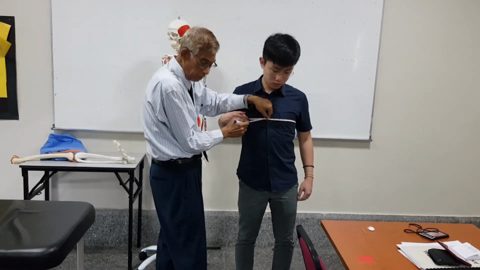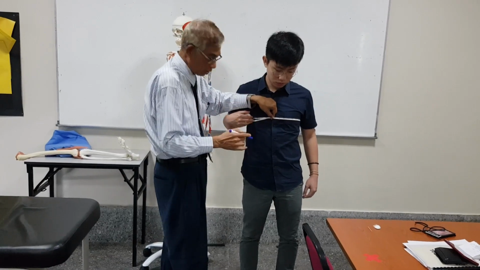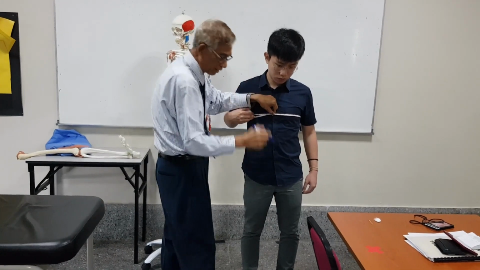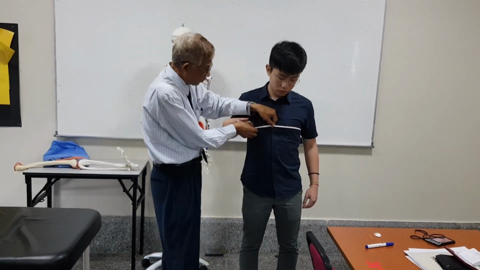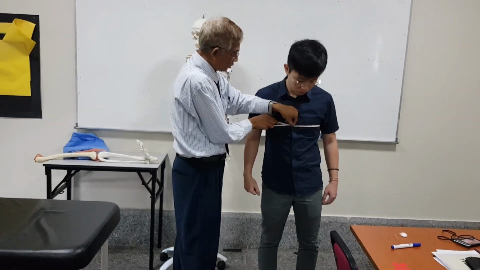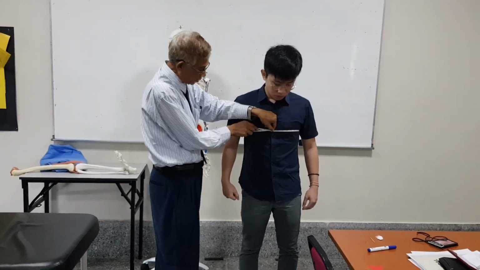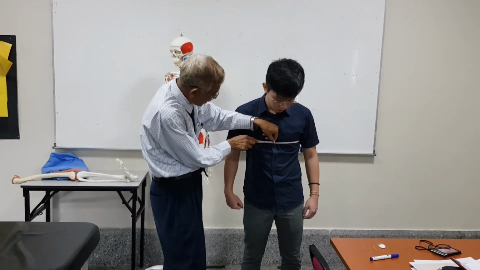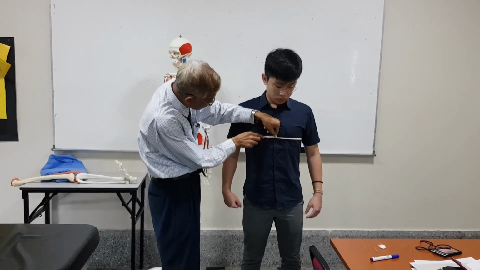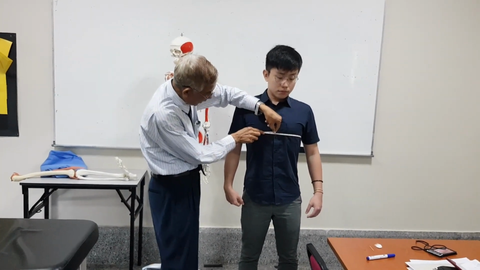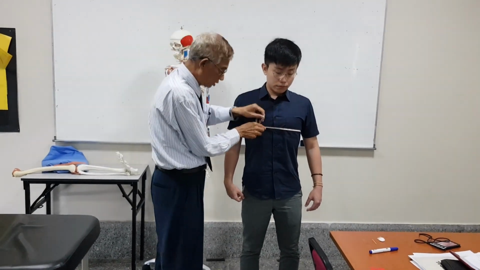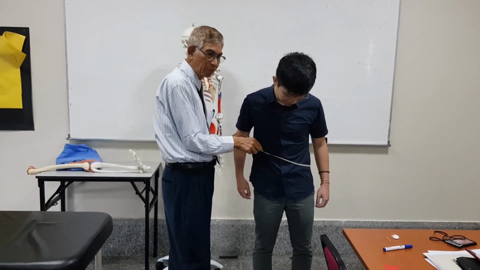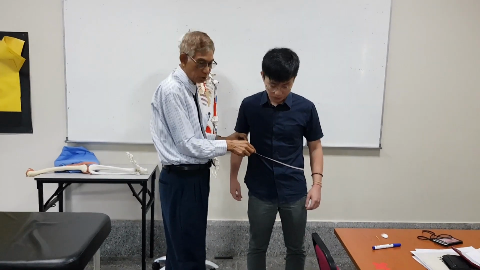You have to mark, because anybody can come and measure it. They must measure in this area only. So marking is important. Then ask the patient to breathe out first, and measure. After that, ask the patient to breathe in fully, hold on, and measure it. The difference in normal is 5 to 7 centimeters.